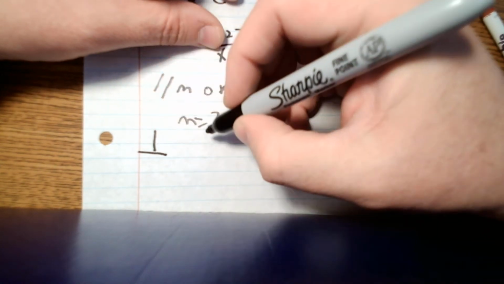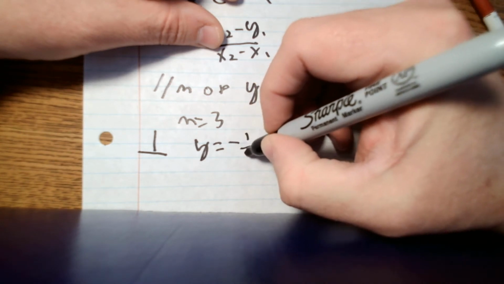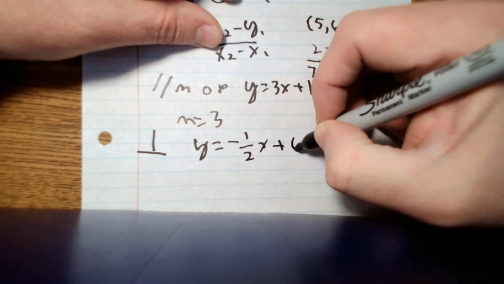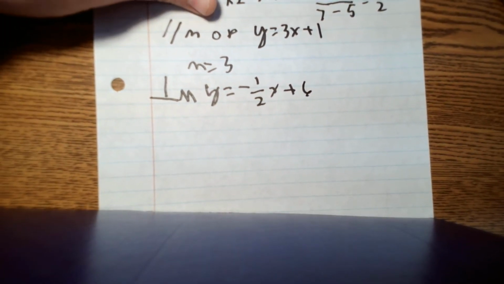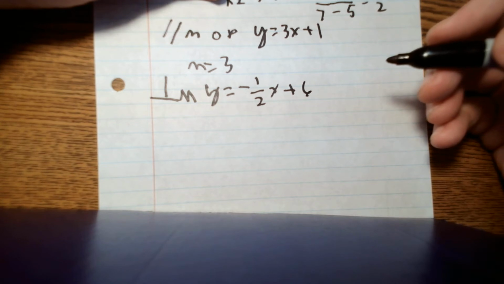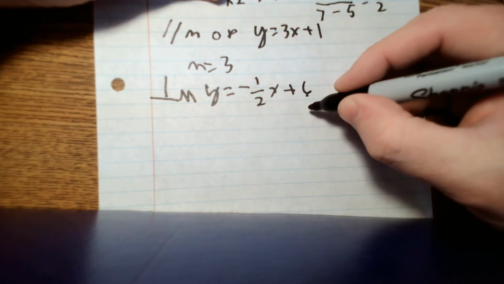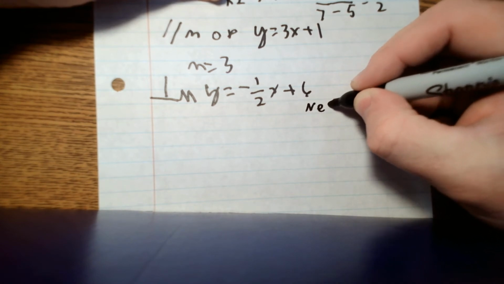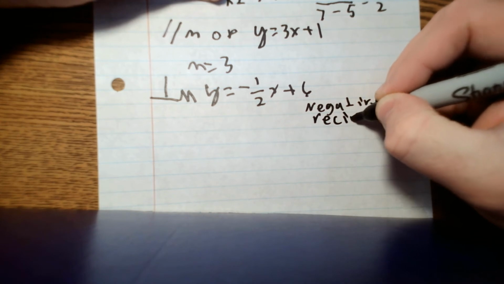Perpendicular slope, you do have to do some work. I want the perpendicular slope. What do we do? It's the negative, the opposite, reciprocal.